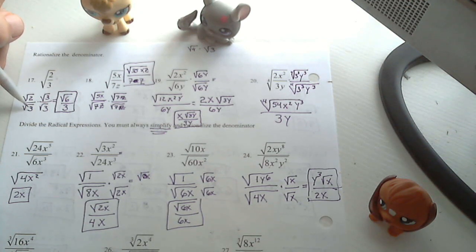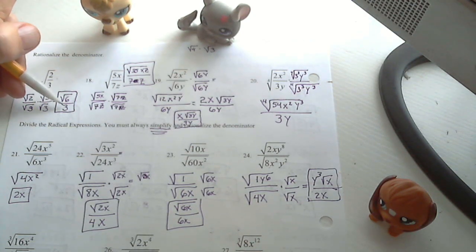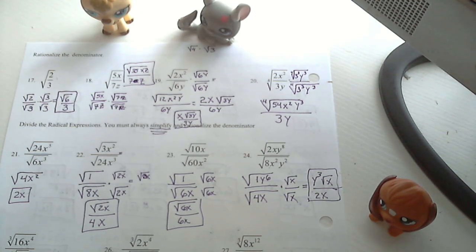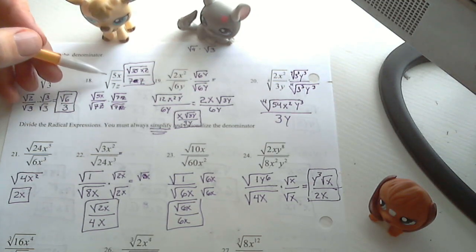I say always. There are actually going to be times when we're going to be clever about what we choose to multiply by. Right now, if we just multiply by radical 3, radical 2 times radical 3 gets us radical 6. Radical 3 times radical 3 is radical 9, and the square root of 9 is 3. So now our denominator is a rational number, and so we're happy. Yay! All right, we're moving on to the next one.